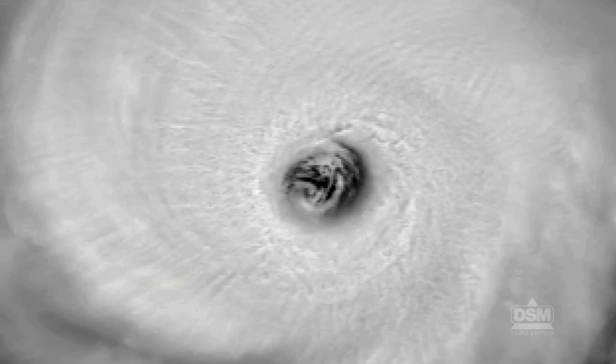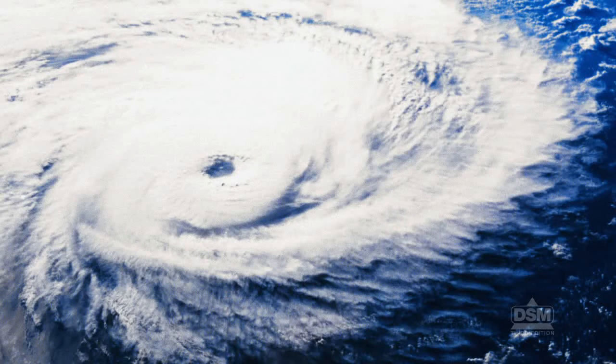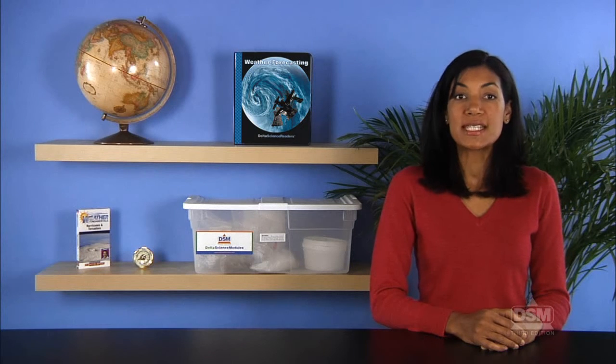A calm central core called an eye distinguishes this type of storm. The eye is surrounded by a thick wall of clouds. Hurricanes begin in areas of low pressure over tropical waters. A hurricane disrupts the tropical air masses and causes cloud formations and thunderstorms.